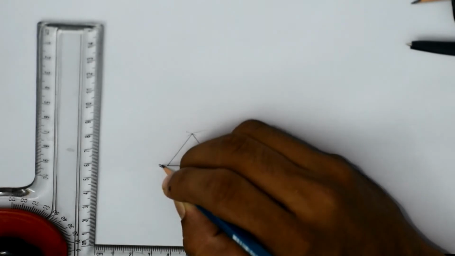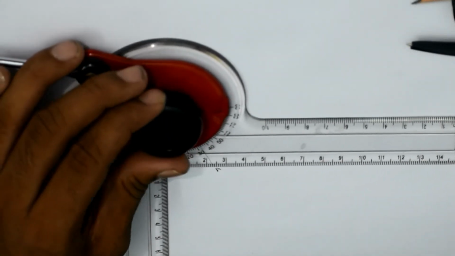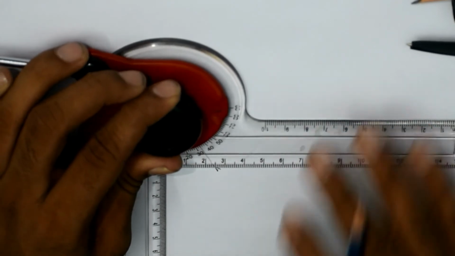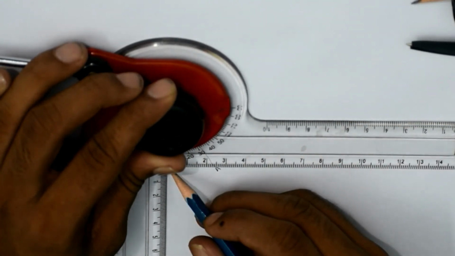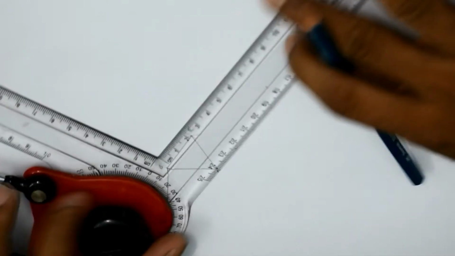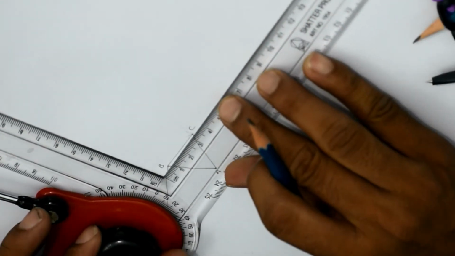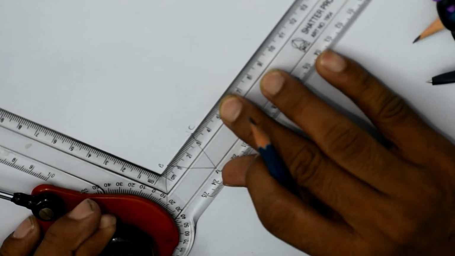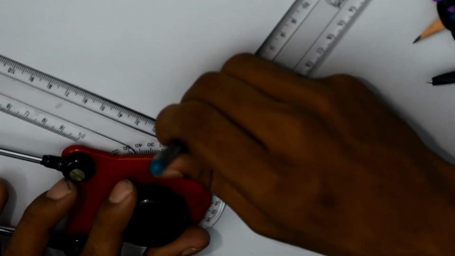I am marking these points as A, B, C. Now I will draw a perpendicular to the line AB in downward direction. As you can see here, this is AB line, this is perpendicular to AB line. Now to the BC line, see, I am aligning the drafter with BC. Then this is the perpendicular line.